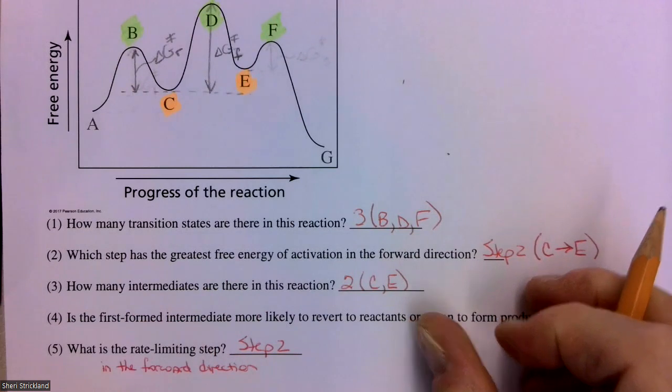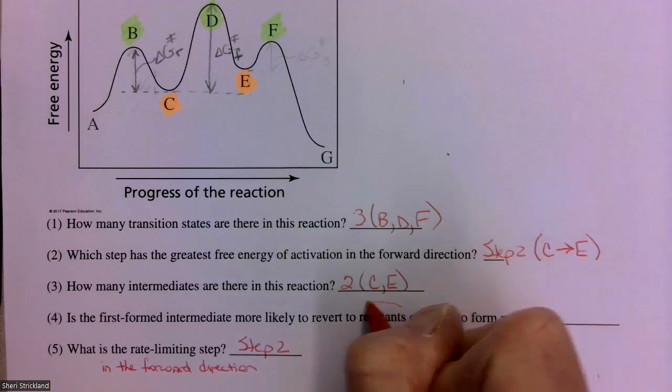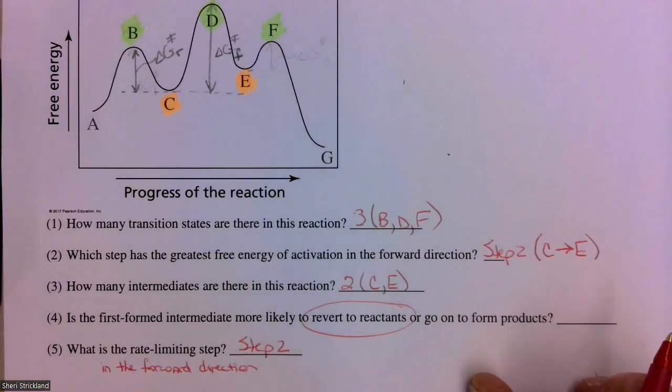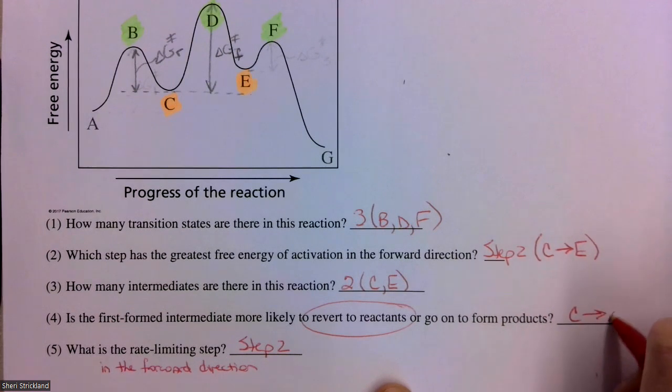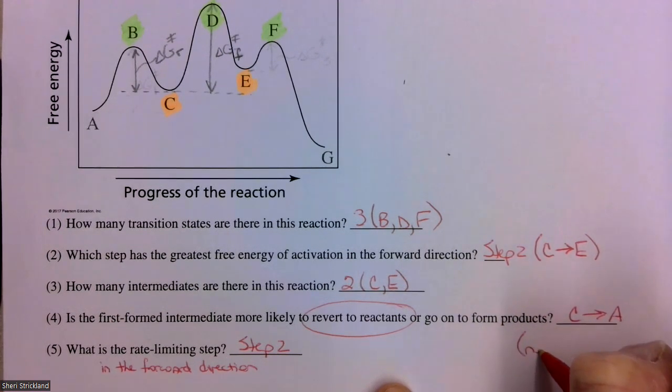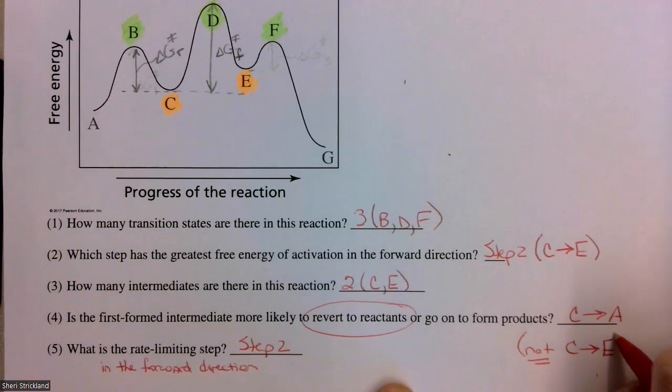The one that's more likely to happen is the one that has the smaller free energy of activation. So it's more likely to revert to reactants, which would give you C to A and not C to E. See that?